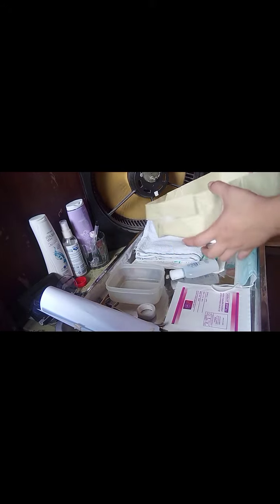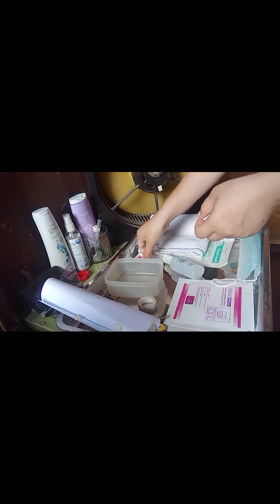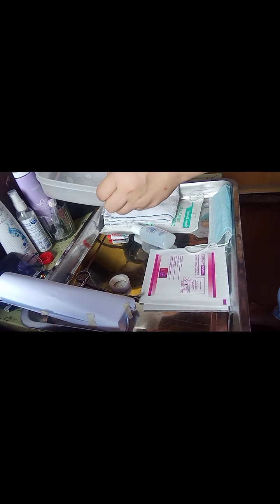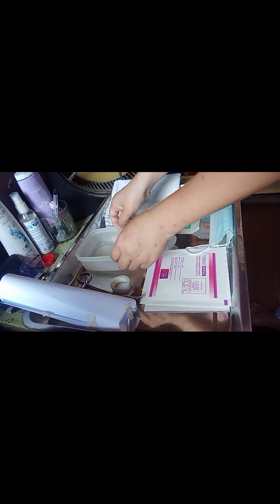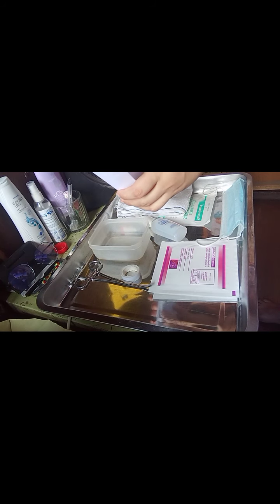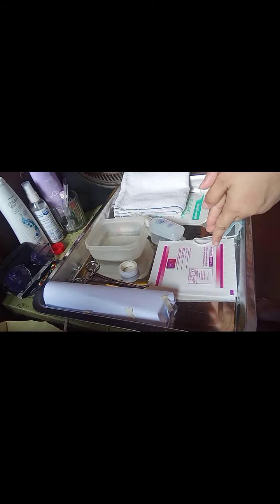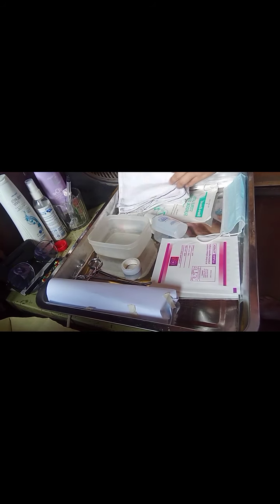So, I have here the waste receptacle, the antiseptic wound solution, the antiseptic ointment, the kidney basin, the sterile forceps, the sterile swabs, the tape, the sterile gauze pad, the blanket, the face mask, and the sterile gloves.